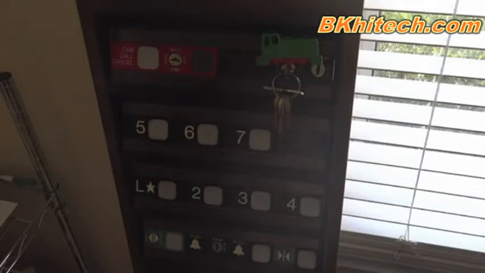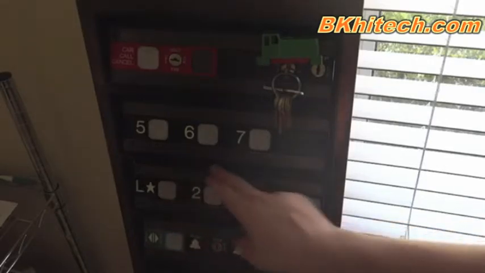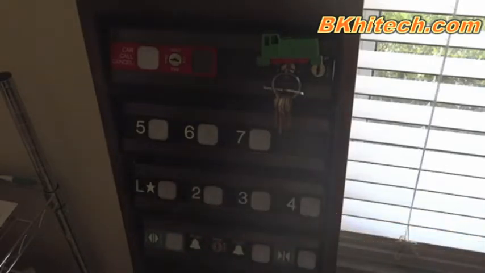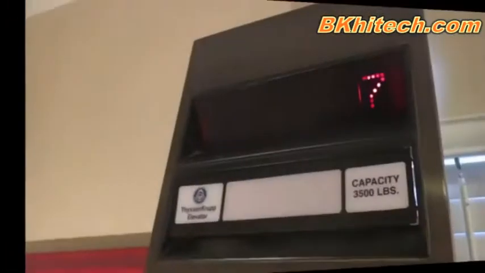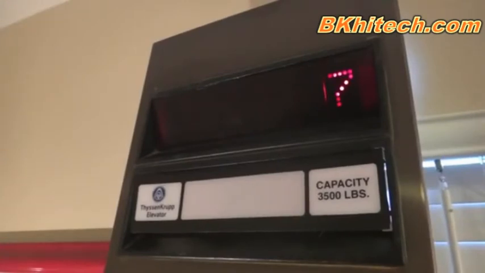This did come off of a traction elevator. It served, obviously, 7 floors, as you could see. So anyway, let's get into the better in-depth look of this panel. We'll start by taking a look at the indicator. Now here we are looking at the impulse indicator.